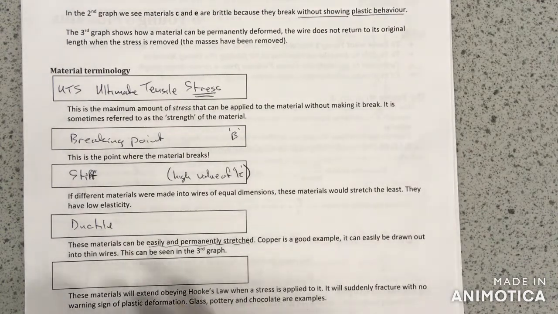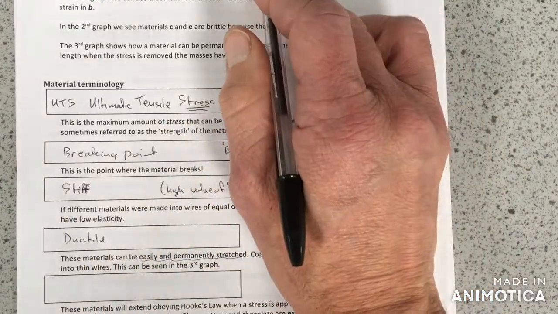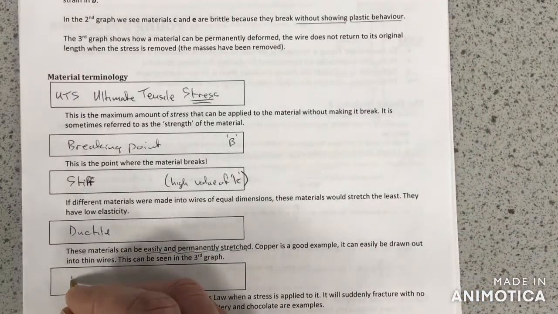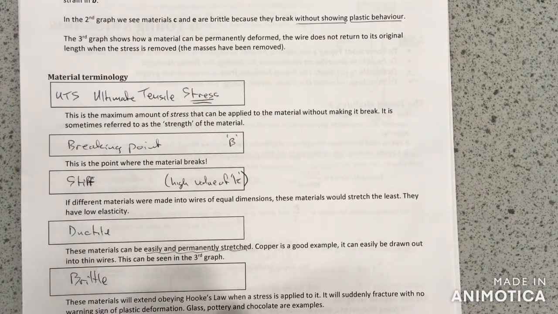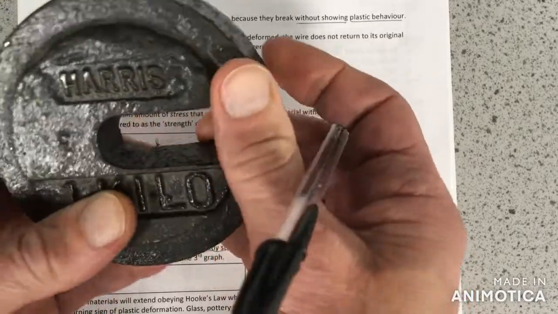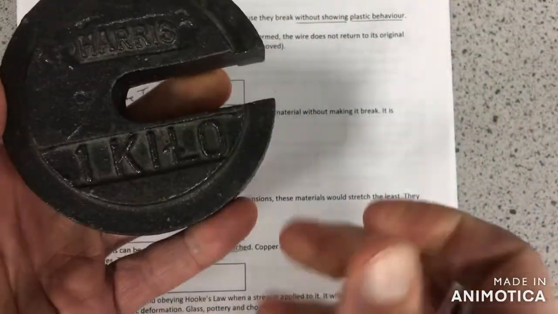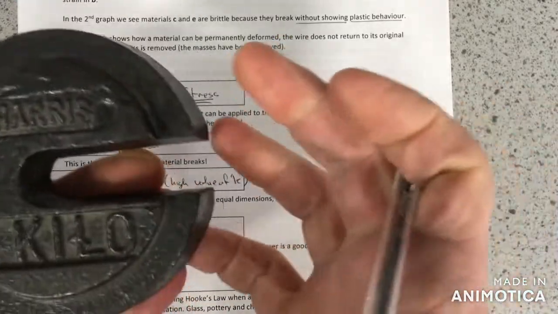Now, the materials that do the opposite of this, so the ones which just break, as I say, are brittle. Literally, peanut brittle is brittle. You know what it's like. Cast iron is very similar, so if I was to take one of the masses off here, this is a cast iron kilogram. This is very strong, great, but actually it shatters very easily because it's cast. It's not being machined into shape.